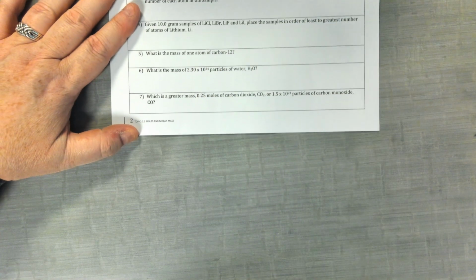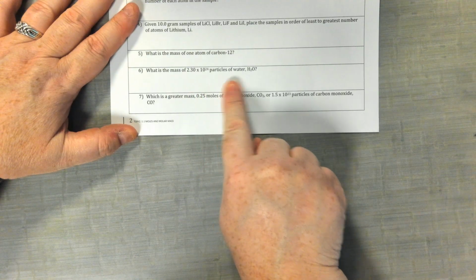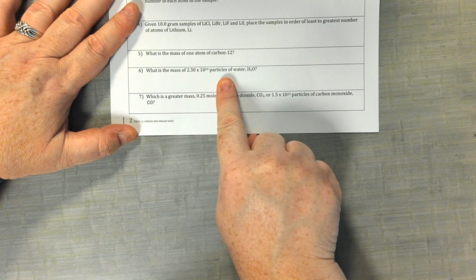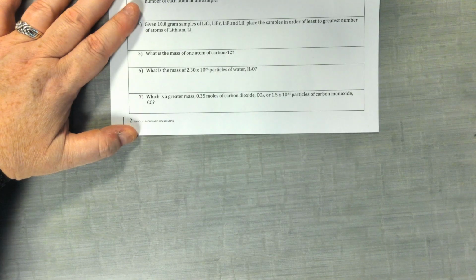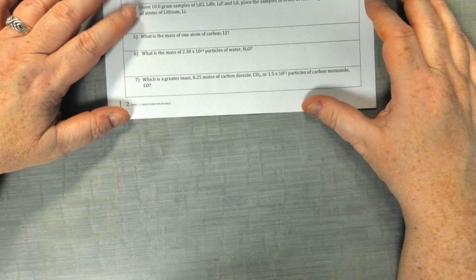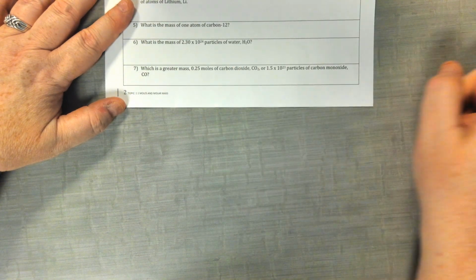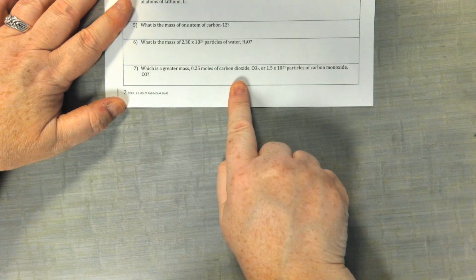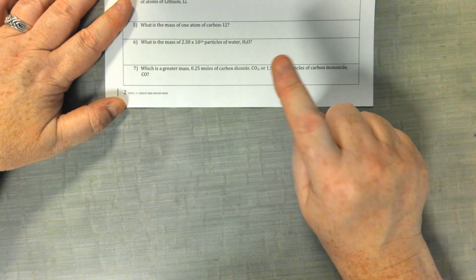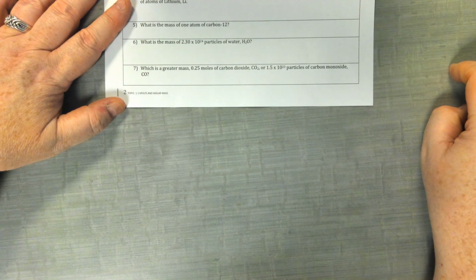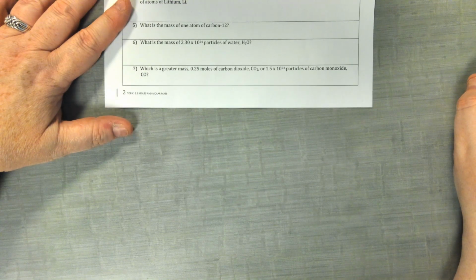Okay. And then here, what is the mass if I start with particles of water? You want to take this number of particles of water and turn it into mass of water. So just follow, again, your stoichiometric map. And then number 7, what is greater, this many moles of carbon dioxide or this many particles of carbon monoxide? Well, you have to take the moles of carbon dioxide and get them into mass of carbon dioxide. And then here you have to go from particles to moles, then to mass of carbon monoxide to see which one has the higher mass.